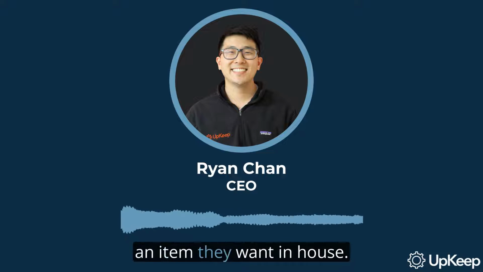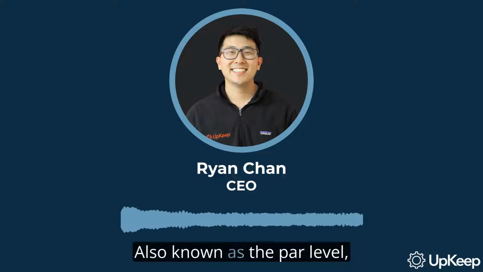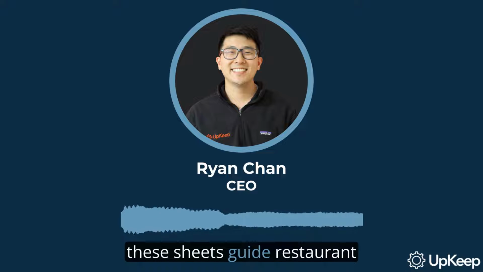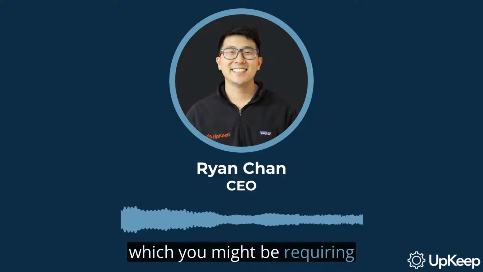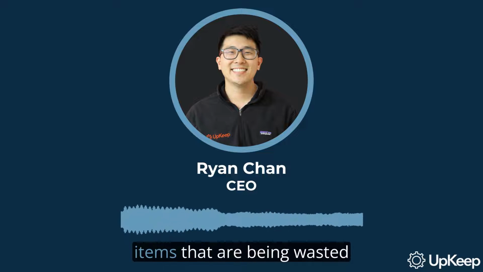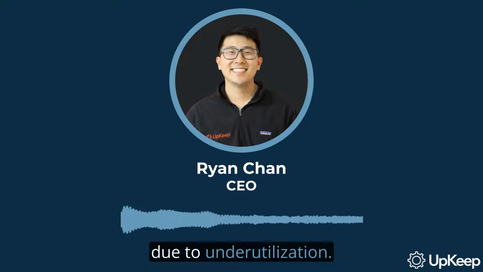PAR inventory sheets help restaurant managers set a defined level of how much of an item they want in-house, also known as the PAR level. These sheets guide restaurant managers or owners on what and how much should be ordered based on what's sitting in the inventory already. It also helps in the identification of an event in which you might be requiring additional inventory or any items that are being wasted due to underutilization.